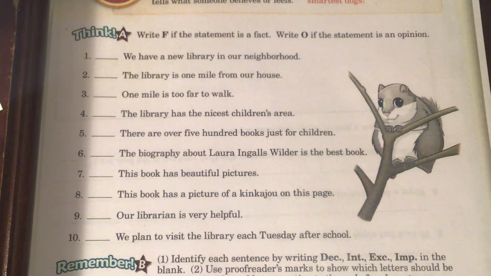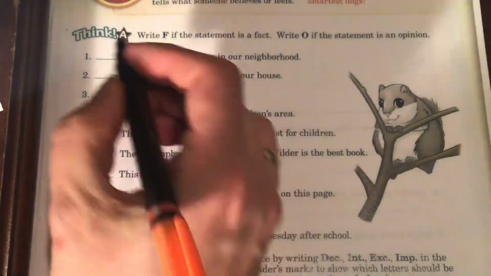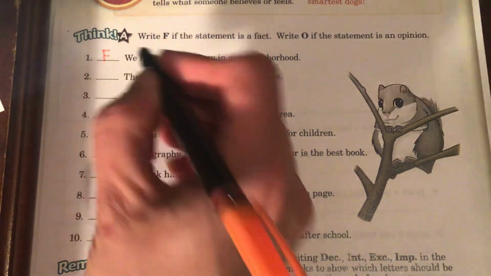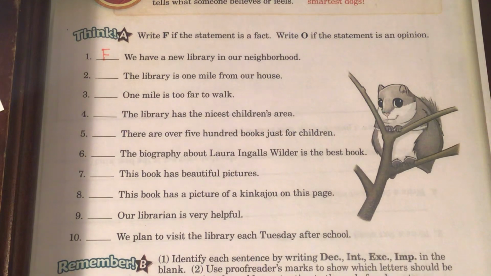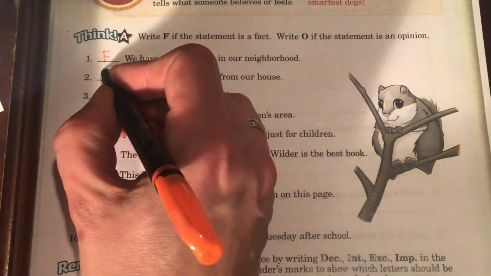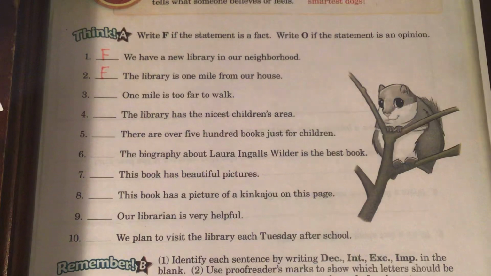All right. Number 1 says, we have a new library in our neighborhood. Well, that's something that can actually be proven, right? So you should have written F for fact. Number 2, the library is 1 mile from our house. Again, this is something that can be proven. We could actually even measure it, couldn't we? So that also is a fact.